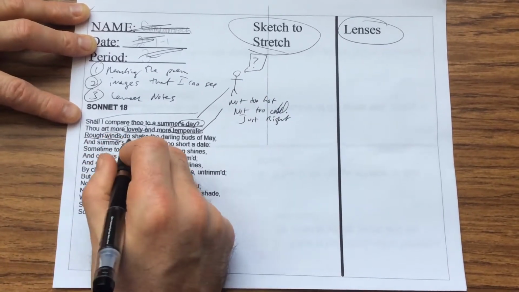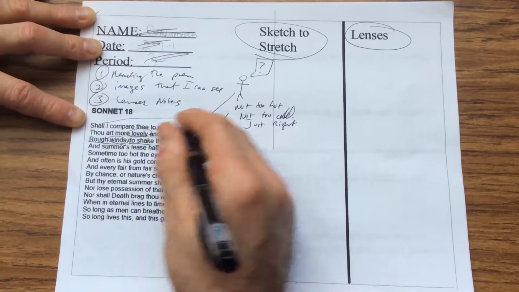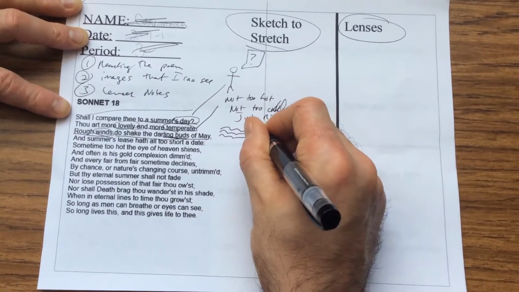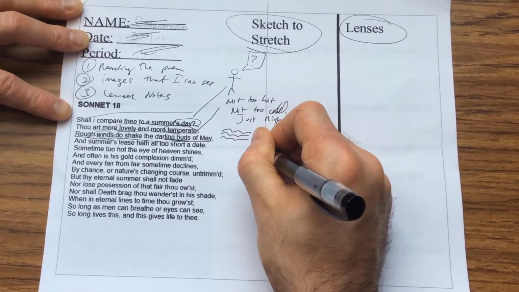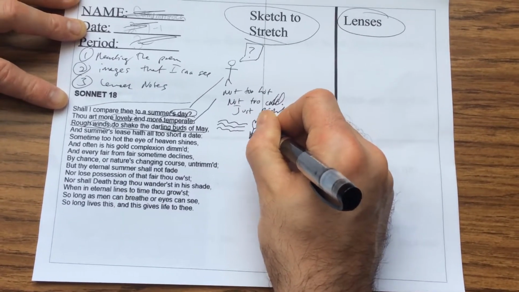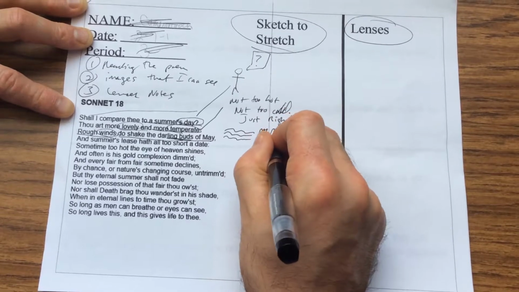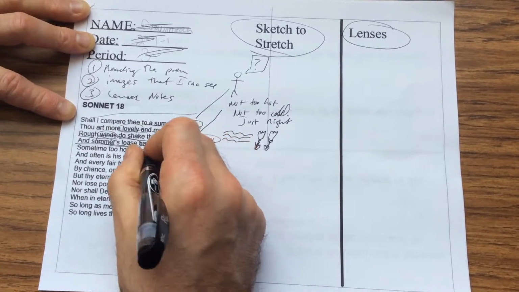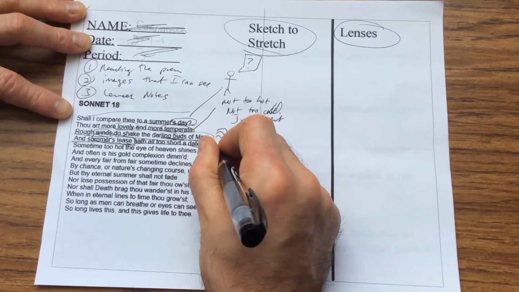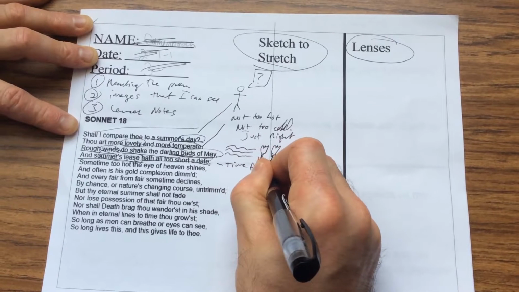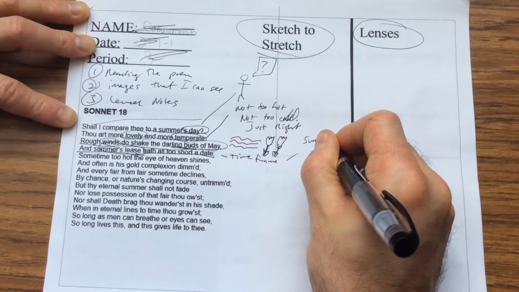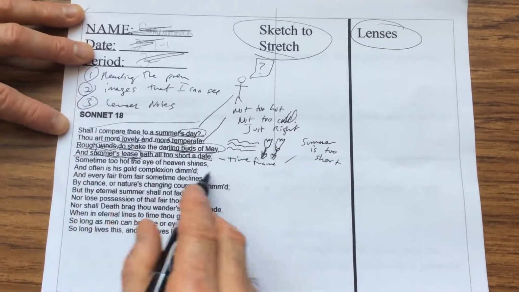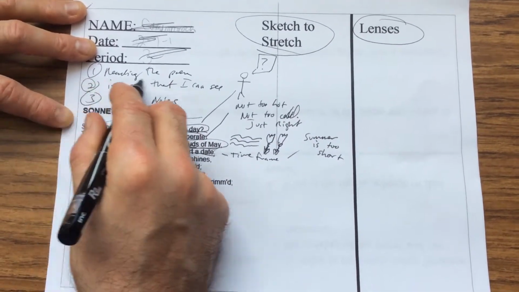Rough winds do shake the darling buds of May. So I'm thinking of the winds that go by in the springtime, and I'm also thinking of flowers in the spring that usually make their way into growing. But here's the thing, the rough winds do shake the darling buds of May. And summer's lease hath all too short a date. Well, what is a lease? It's a time frame. In other words, summer is too short.